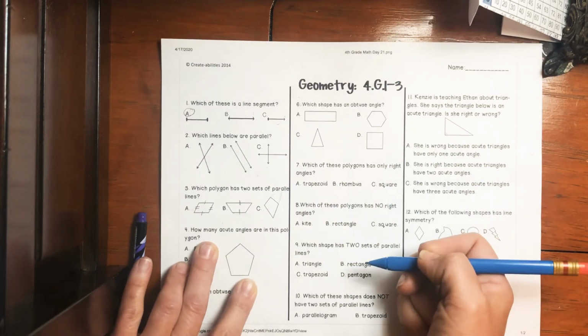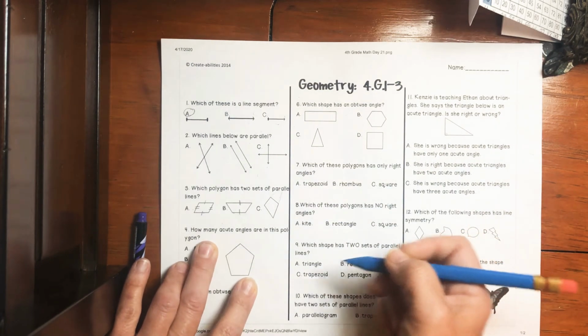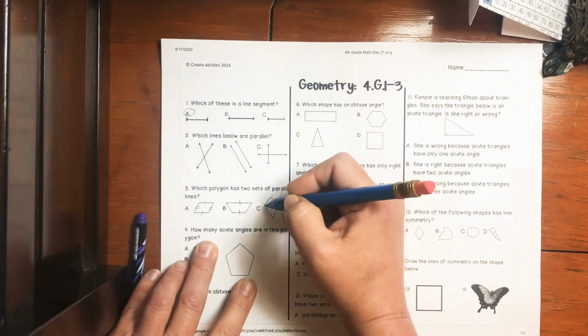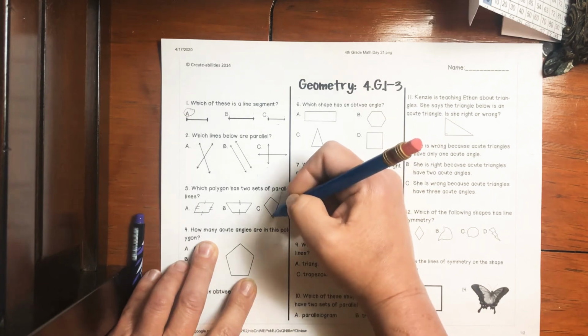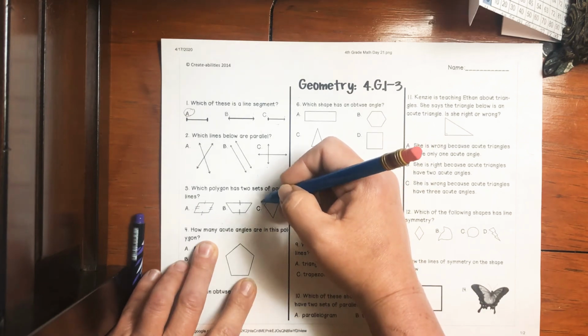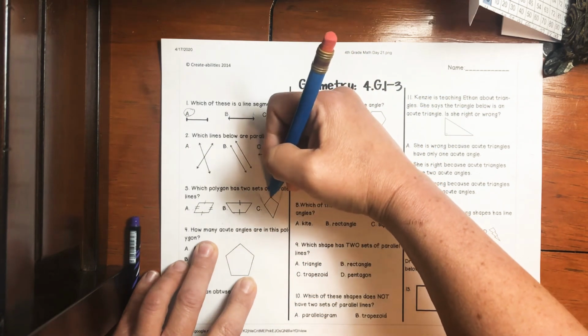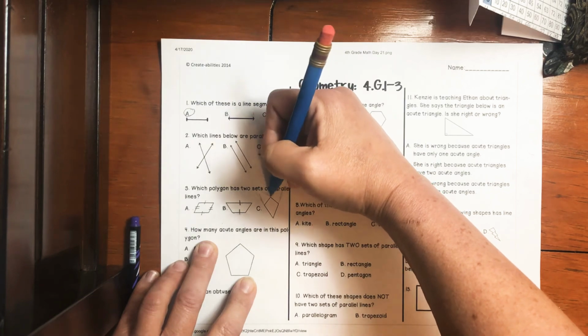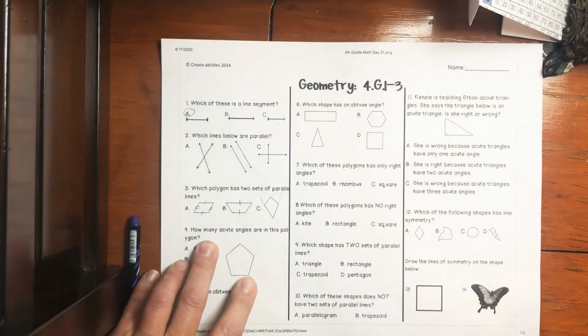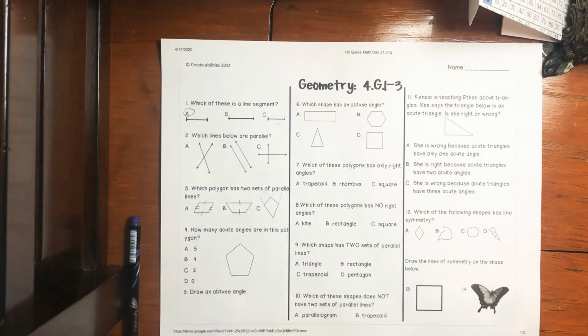So yes, they would touch at some point. So let's try these lines. If these went out this way, it's slightly leaning to the right. And if this one went out, it slightly leans to the left. So at some point, those lines would intersect. So I'd have to say none of the sides in this shape are parallel.